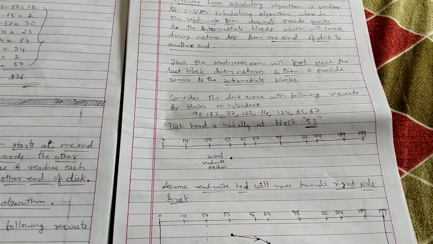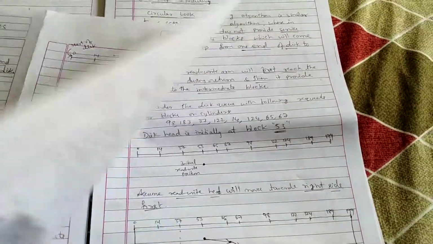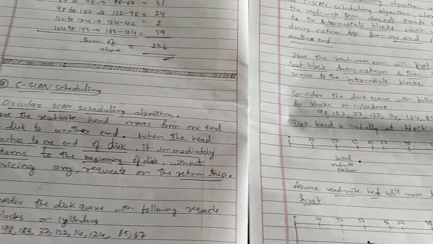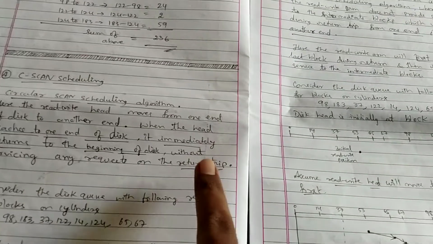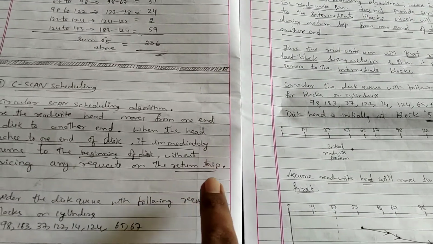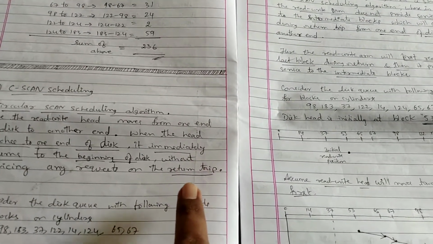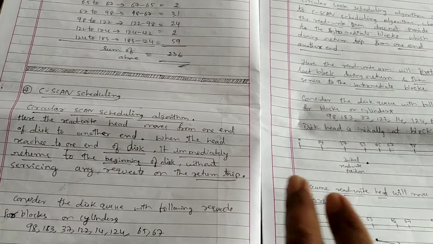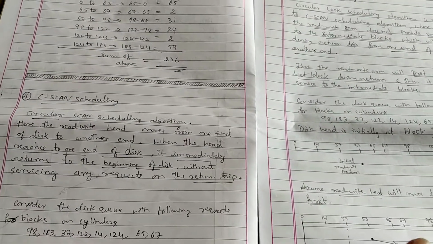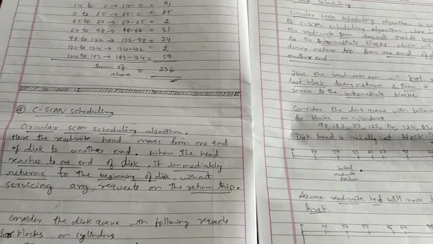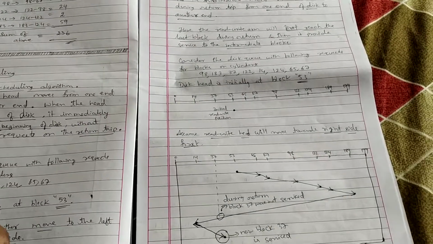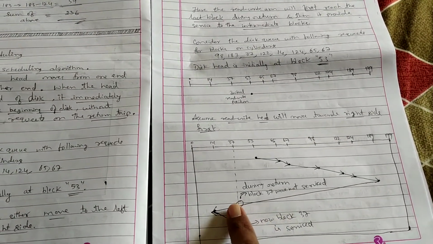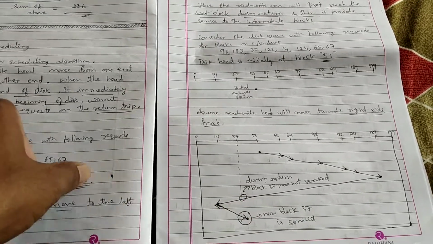In C-SCAN, it will read the blocks either to the left side or to the right side. All the blocks will be serviced and it will return from one end of the disk to the other end. While returning, it will not provide any service for those blocks. That's what C-SCAN says.